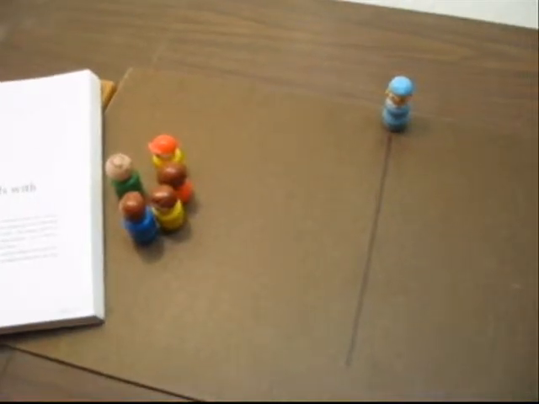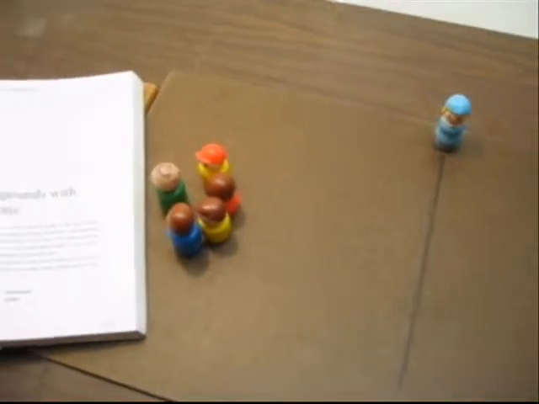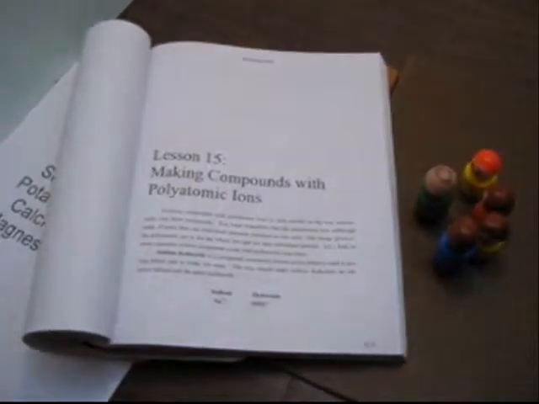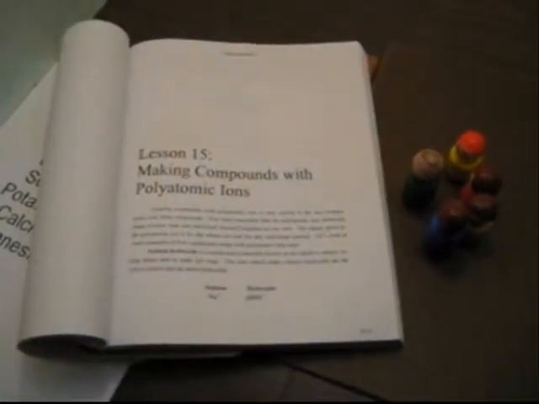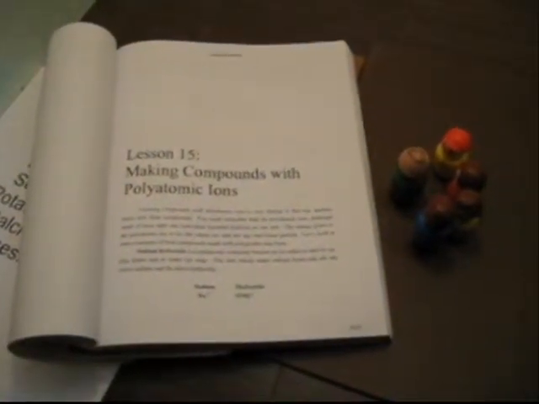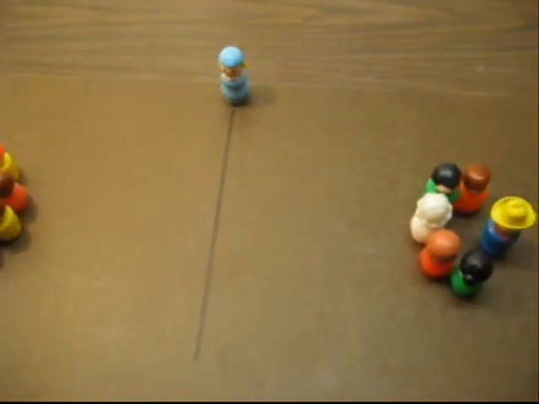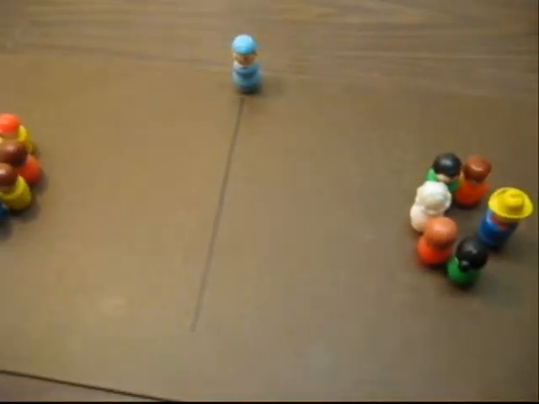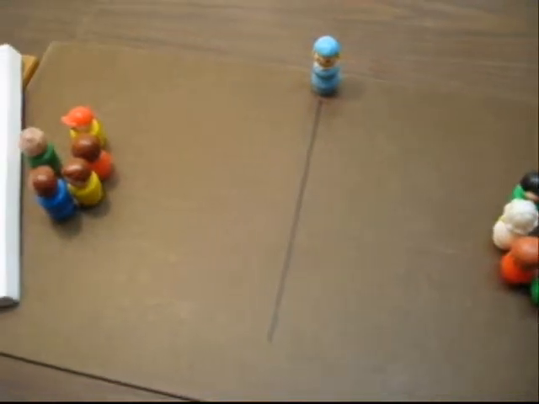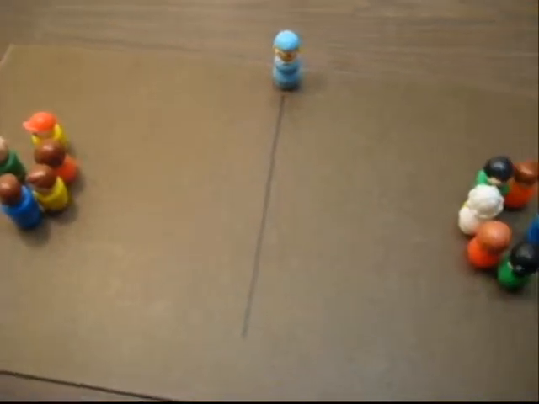This is the game called Compound Football. This game goes along with Lesson 15 in your text, where your students will be learning how to make compounds using polyatomic ions. Initially in this game, you'll just use the monoatomic ions to play, and then as your students understand the game more fully, you can add more of the polyatomic ions.